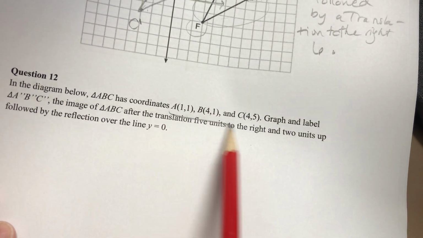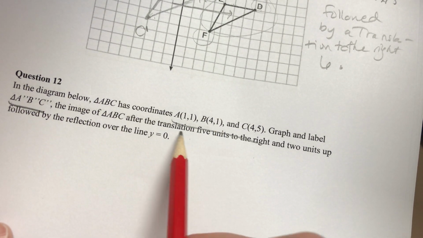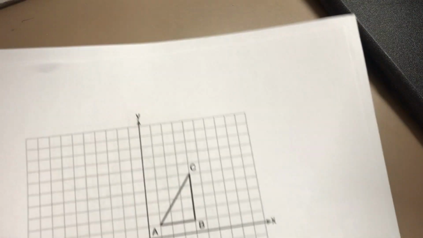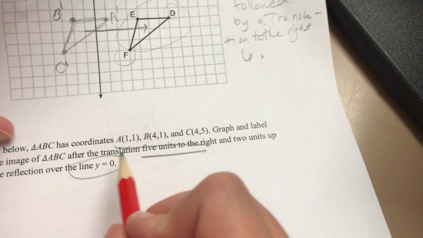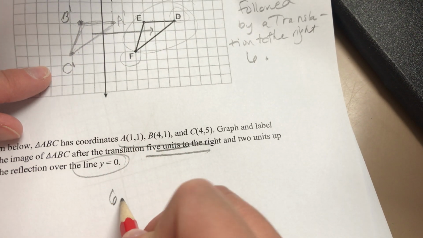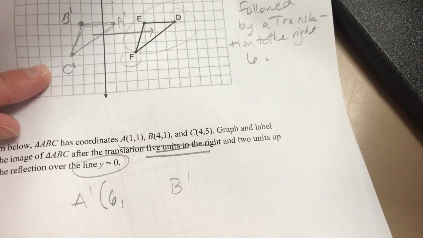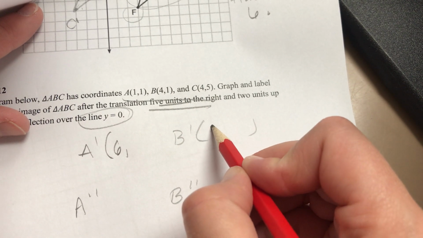In the next diagram, triangle ABC has the coordinates given. Graph and label the image after a translation 5 to the right and 2 units up, followed by a reflection over the line y equals 0. So it has been graphed for us. Now you can either do your rules to this. So the rules for this would be 5 to the right would be adding 5 to all of your x values. So 4 plus 5 is 9.